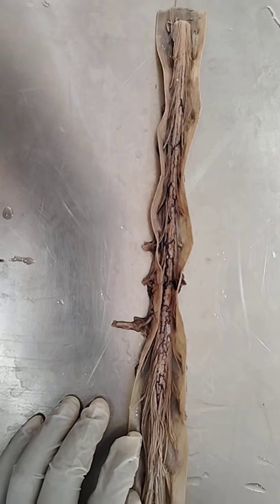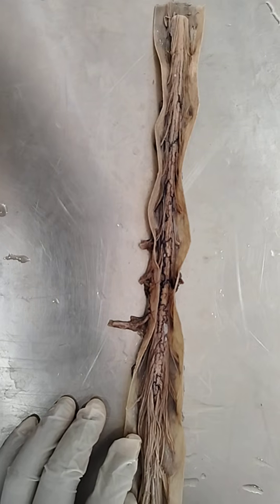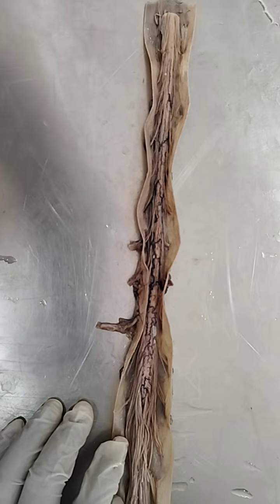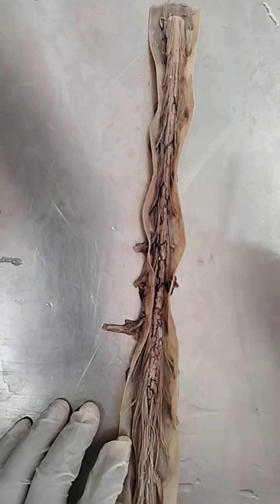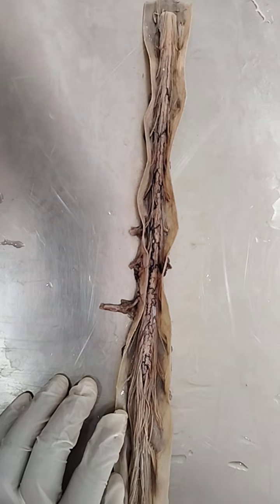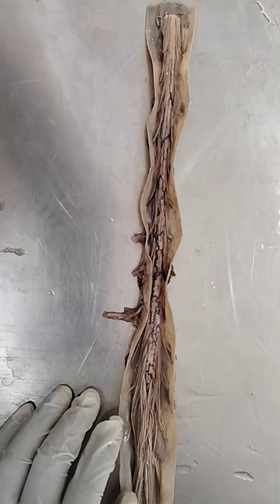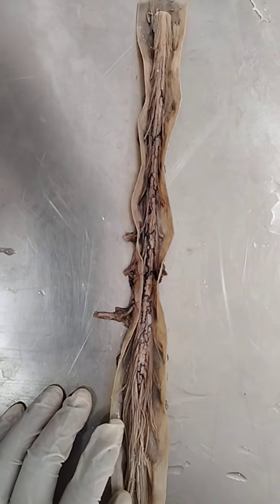The spinal cord extends, otherwise we can also say, from the superior margin of the atlas to the lower margin of the L1 vertebra. That is the extension. The cord which is extending from the medulla oblongata enters into the vertebral column. This is covered by the spine of the vertebra. That's why we call it the spinal cord.